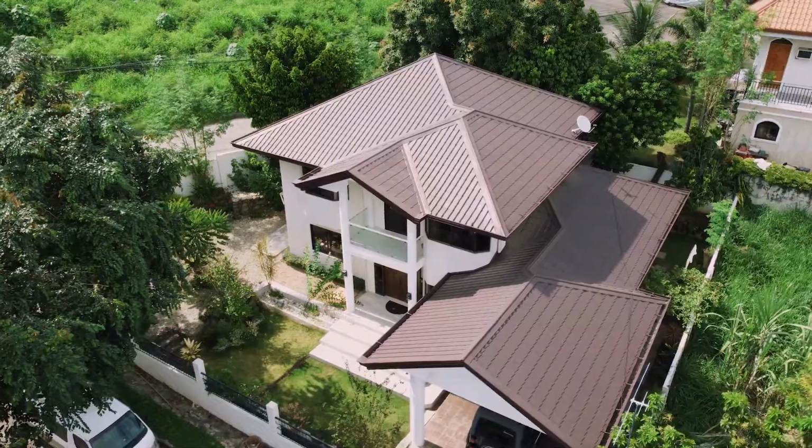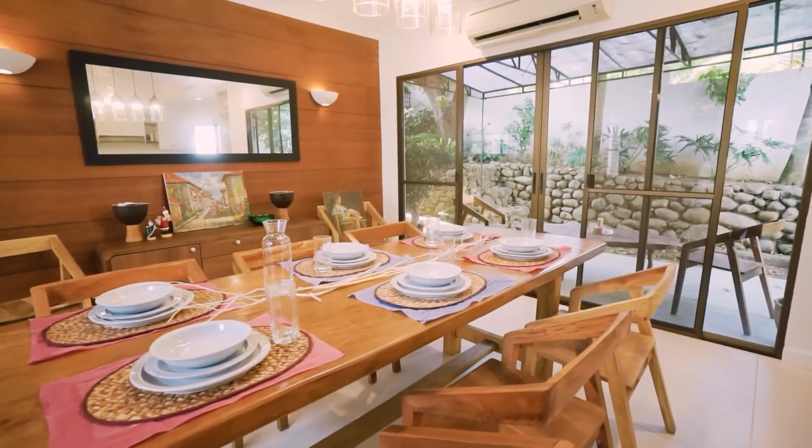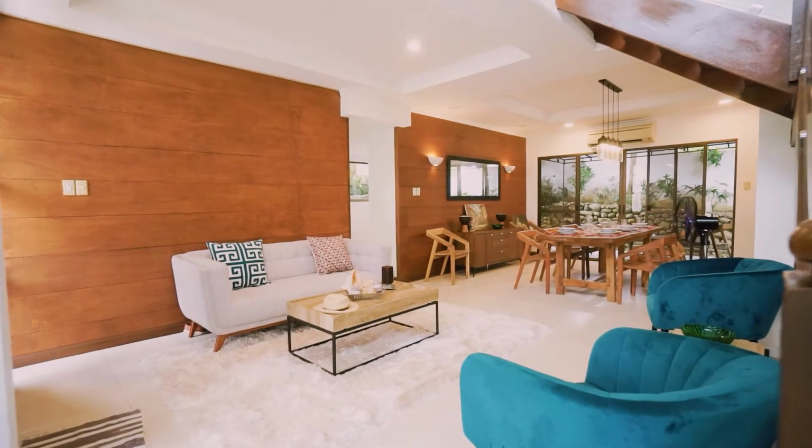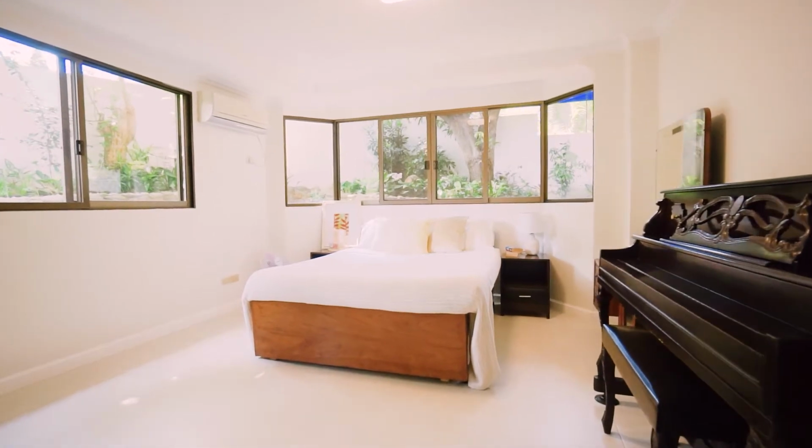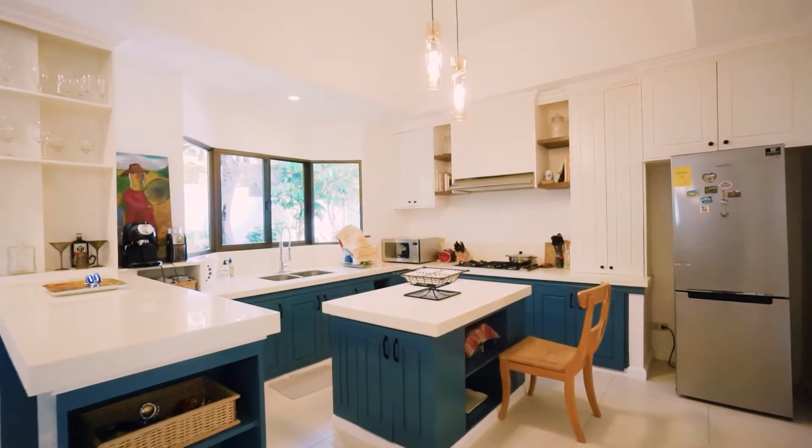Ready for occupancy, or RFO. It means ready-made condominiums or house and lot units that are just waiting for occupancy. So it's already finished. All you need to do is move in after the deal has been finalized.